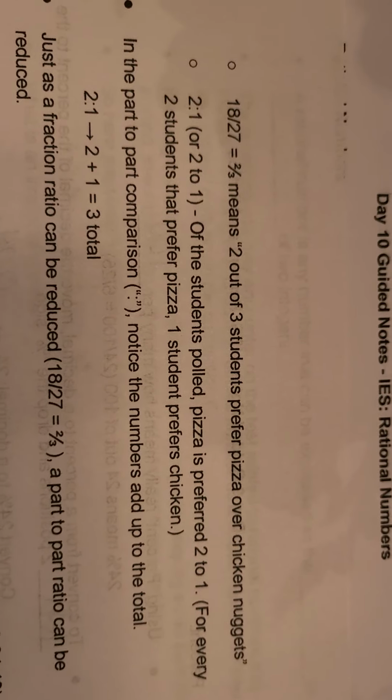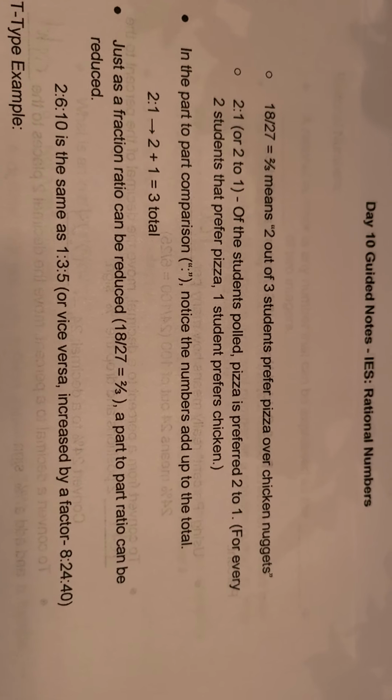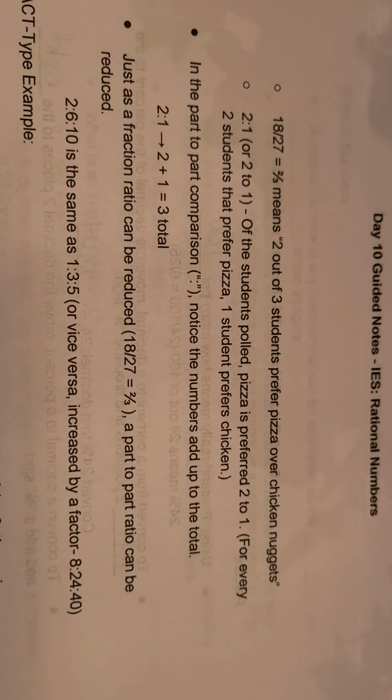So again, you see that here. They're doing it the other way. They're showing you that the addition, 2 to 1 becomes 3 total. So if you see it, you can reduce it. Same thing if you have multiples. So if you have like 2 to 6 to 10, that could be reduced to 1 to 3 to 5, or it could be increased as 8 to 24 to 40. This is when you break something into 3 parts.